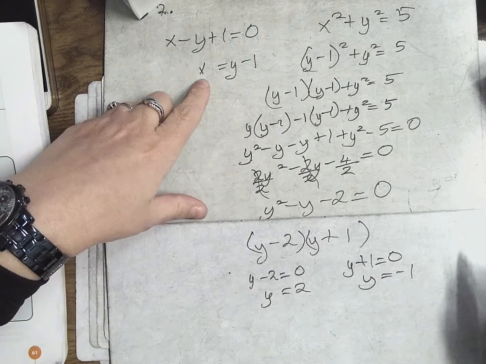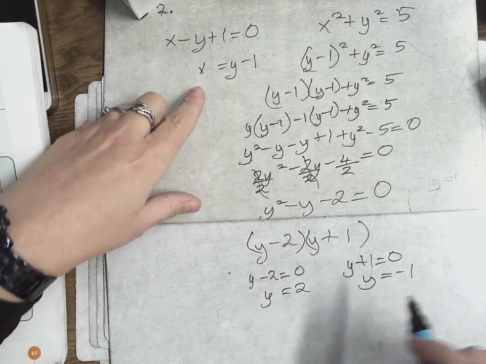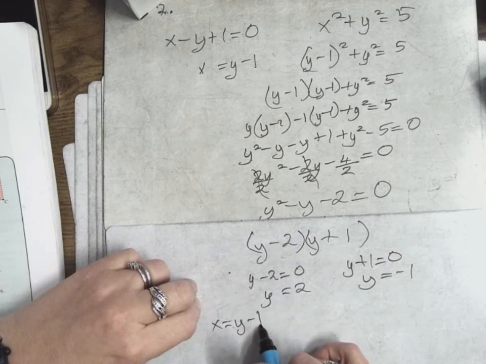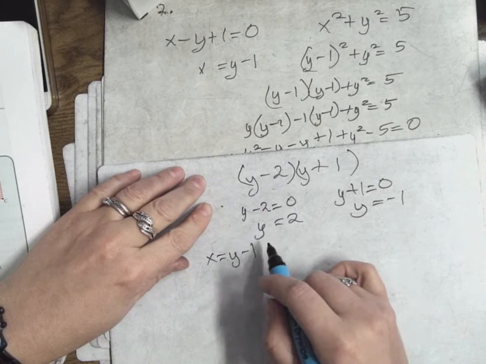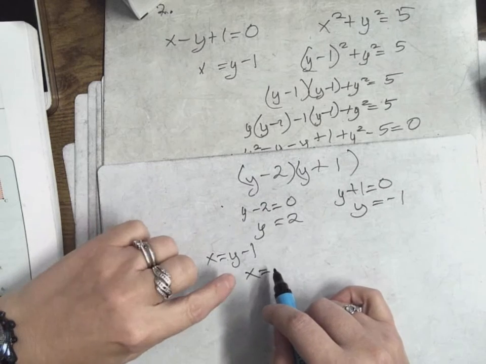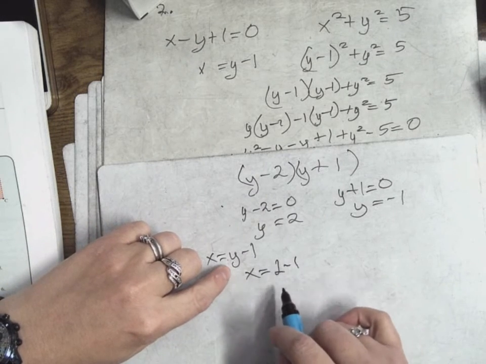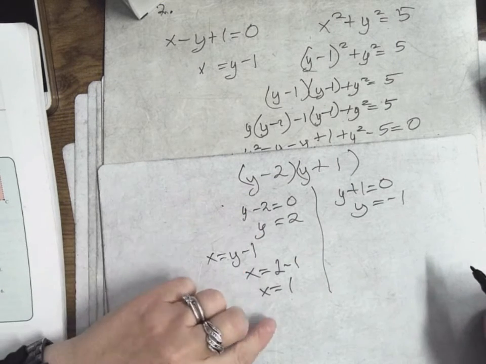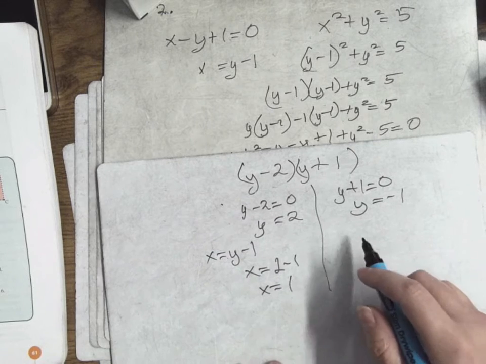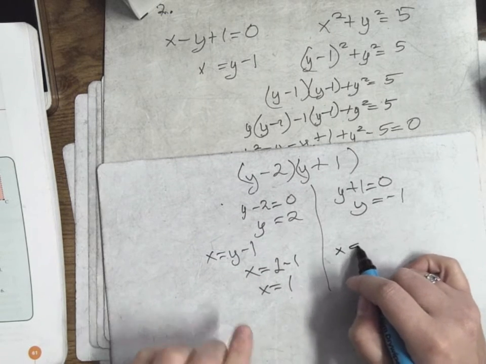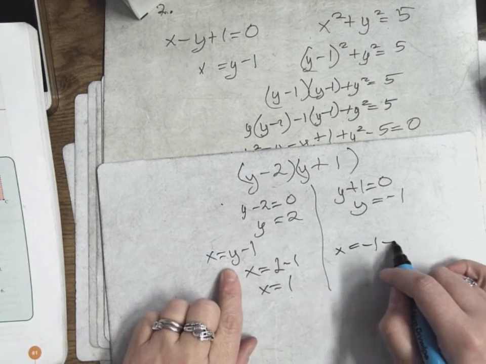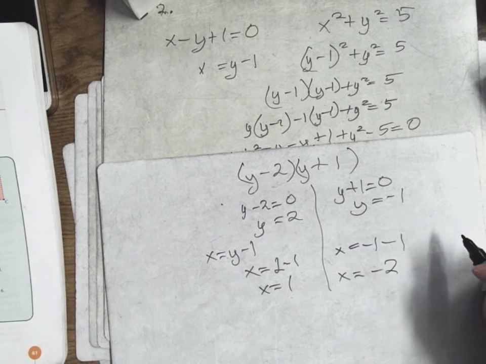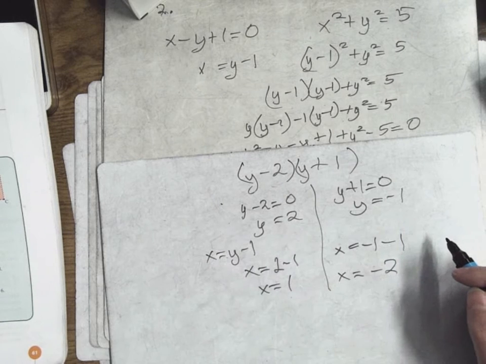To get your matching x, you go back up to your linear equation. So x is equal to y minus 1. You figured out that y is 2, so x is equal to 2 minus 1, so x is 1. That's one set of answers: y is 2, x is 1. Over here, x is equal to y minus 1, which is minus 1 minus 1, so x is equal to minus 2. And there's your second set of answers: x is minus 2, y is minus 1.